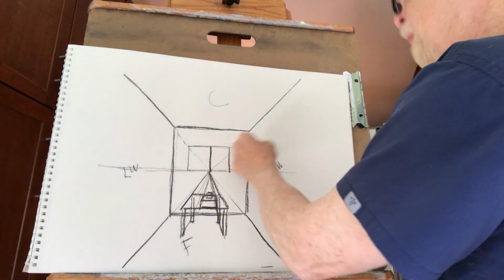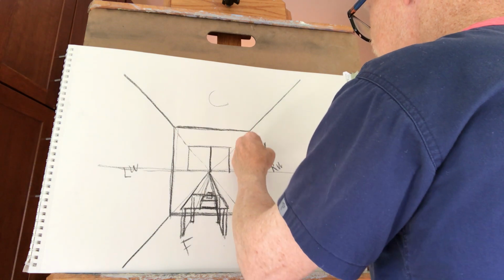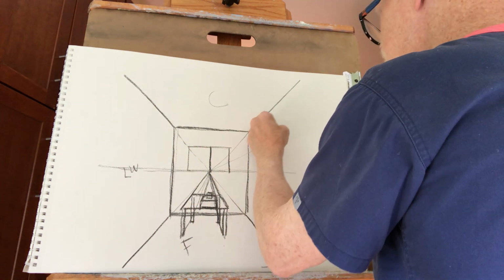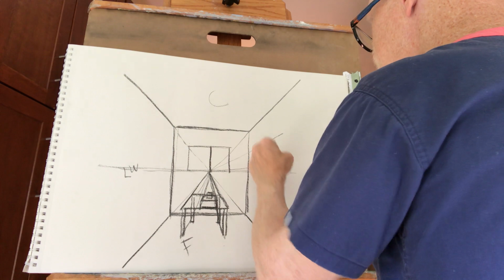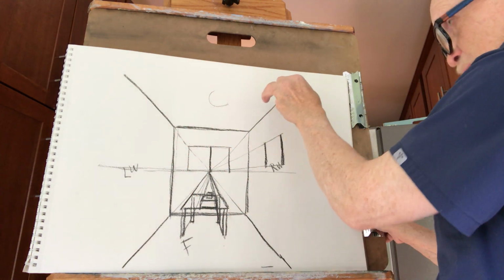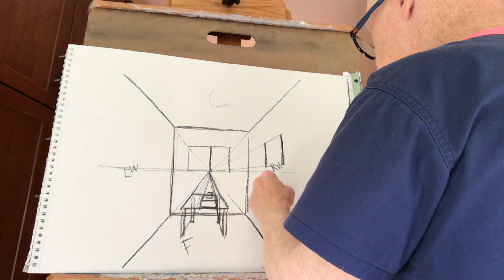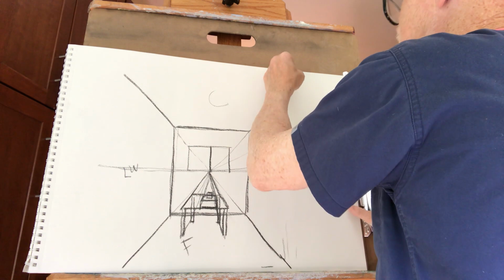And then I have a picture on the wall over here, a painting I did. So I'll draw the height of that painting, and then drawing out from the vanishing point like this. Then I'll draw the painting on the wall. Now my breakfast nook ends back over here. It comes out about 10 feet or so. And then it ends. There's a corner of the room right past my painting here.